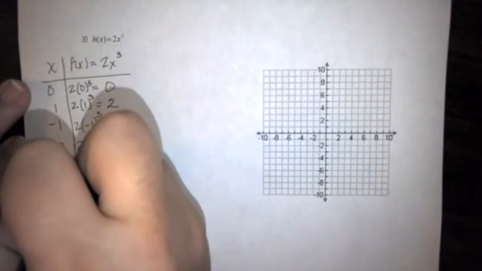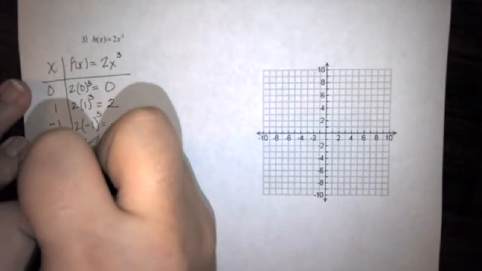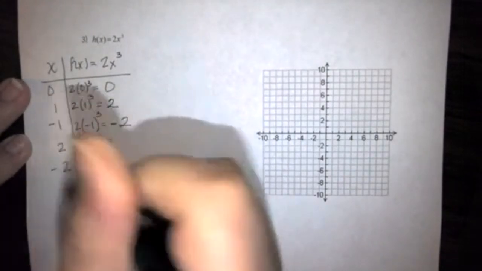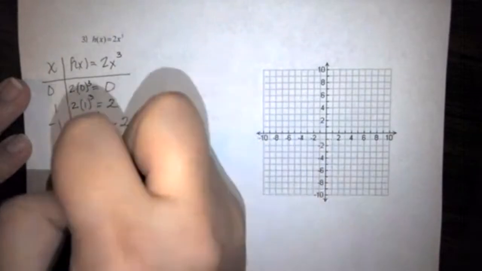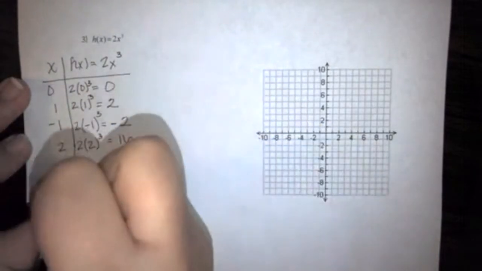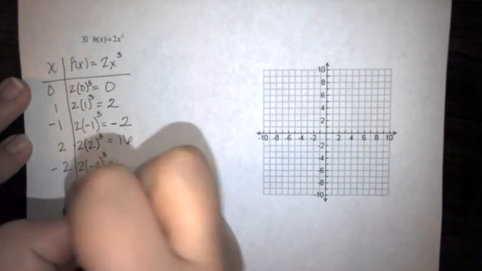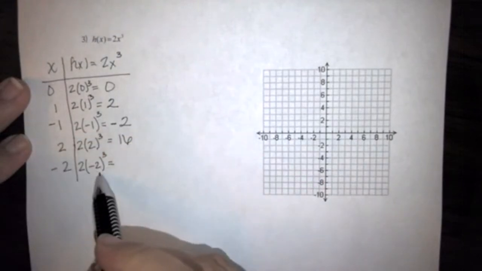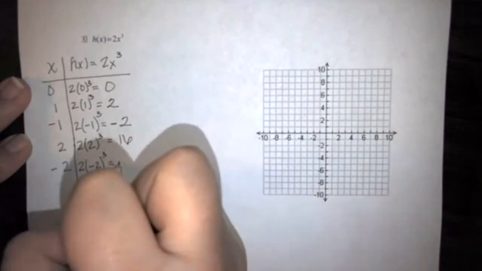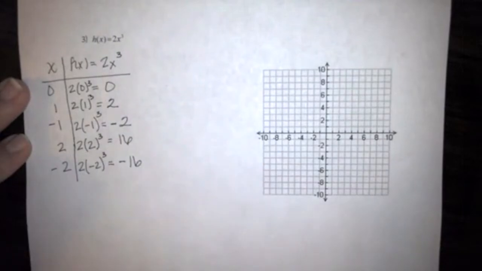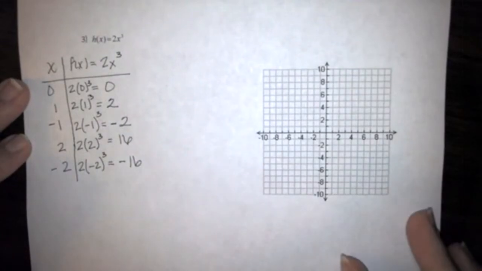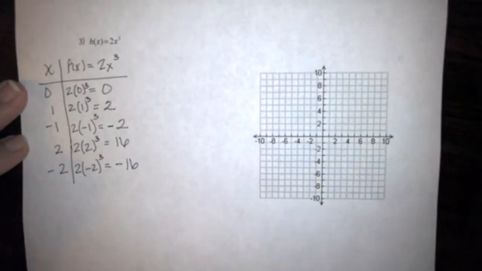So here I'm going to have 2 times 2 cubed. Well, 2 cubed is 8 times 2 is 16. And then I'm going to have 2 times a negative 2 cubed. So negative 2 cubed is negative 8 times 2 is a negative 16. So I now have everything I need to graph, so let's take a look at that graph.